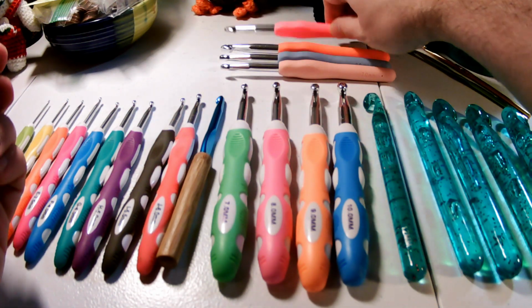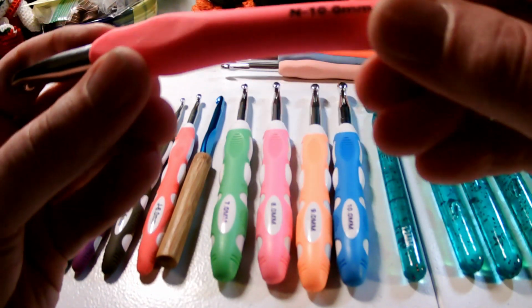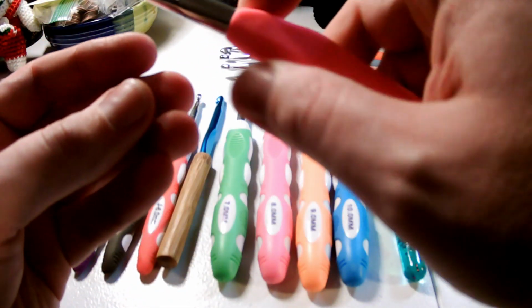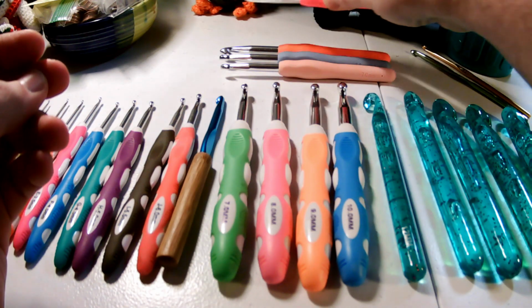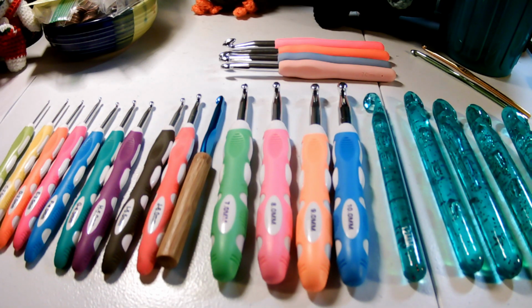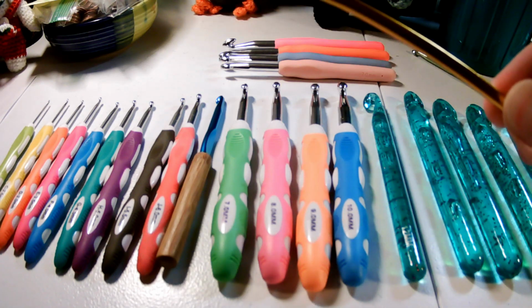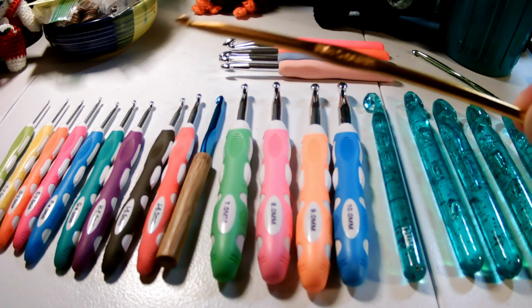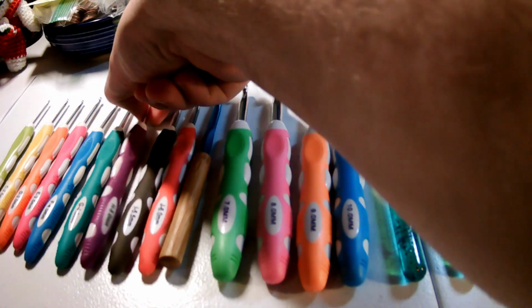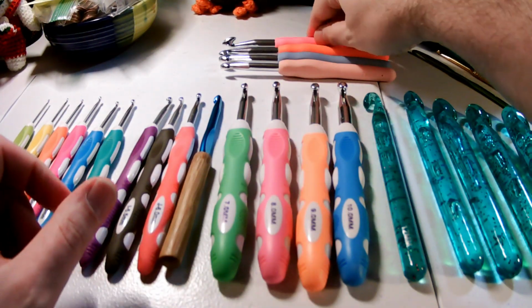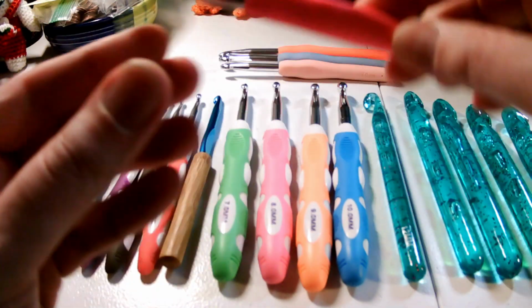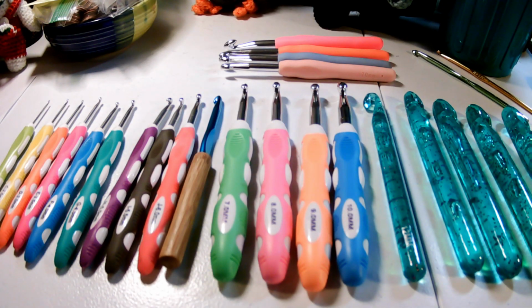I also have other ergonomic hooks that I use as well. This is an N, again, for a thicker yarn. Again, there's your thumb rest, and it's easier to grab. And that is it for the crochet hooks. Hopefully you'll choose the right one that's for you. You can go with a standard style, or you can go with something more ergonomic like this one, or another variation of an ergonomic hook. So whatever hooks you want to use is totally up to you.